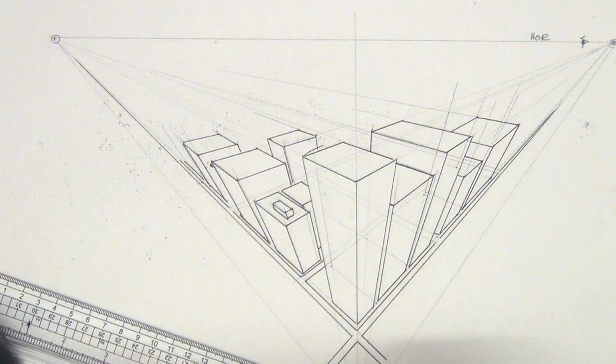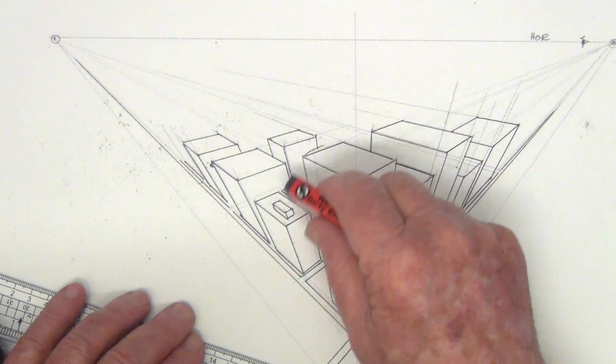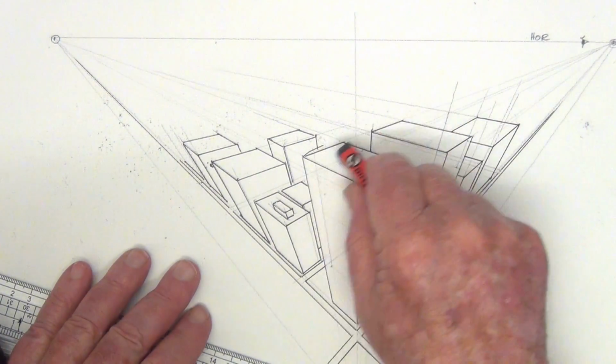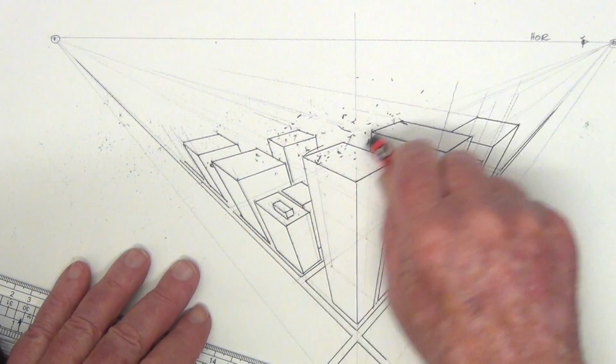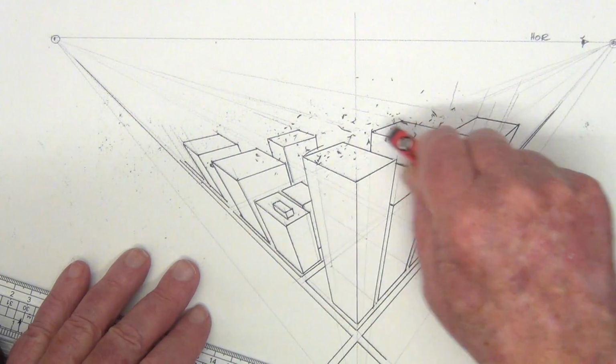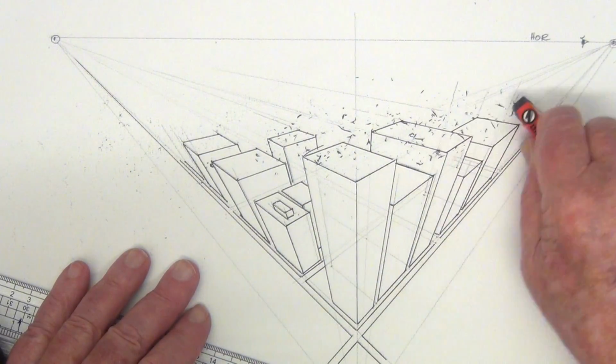Right, we're going to leave it at that. So let's rub all these lines out inside here. Erase all that out. I'll leave the other construction lines there.